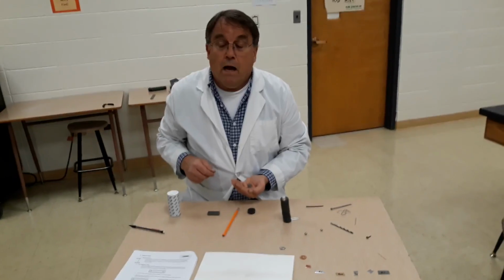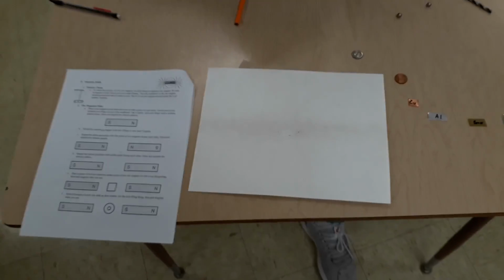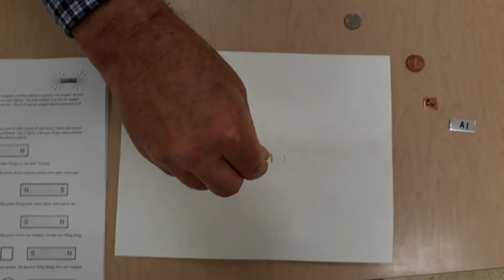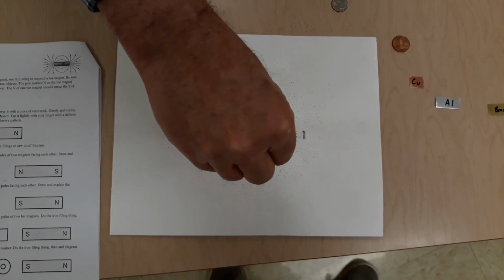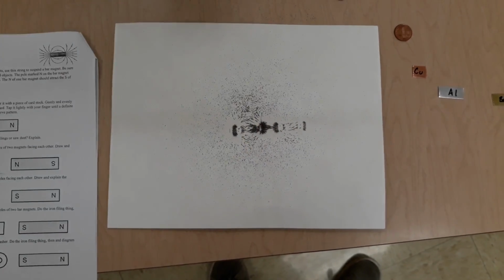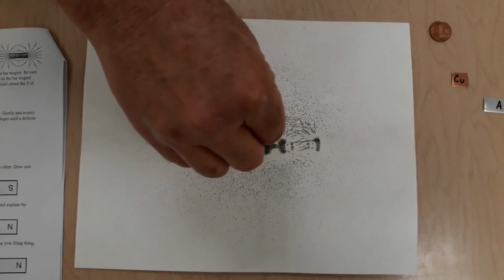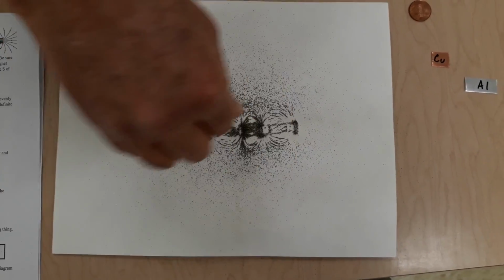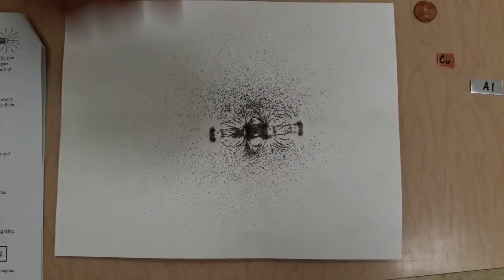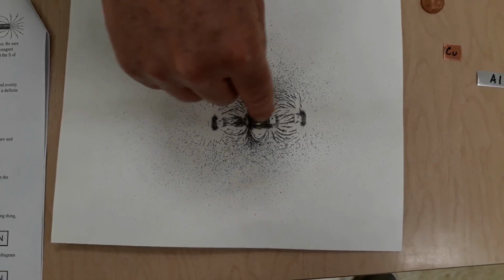Now we have north-south poles facing each other. And you can see, rather than duking it out, you can see the field lines going straight across. Going straight across there.